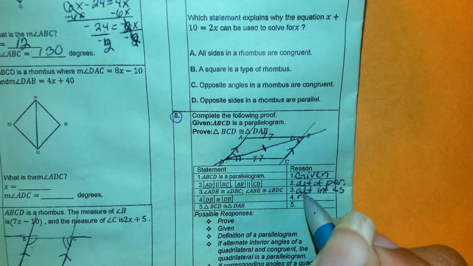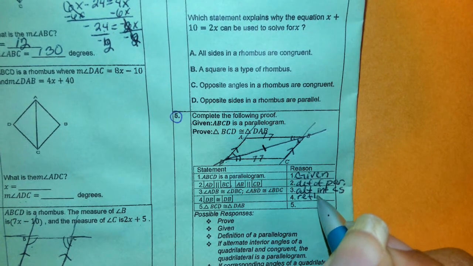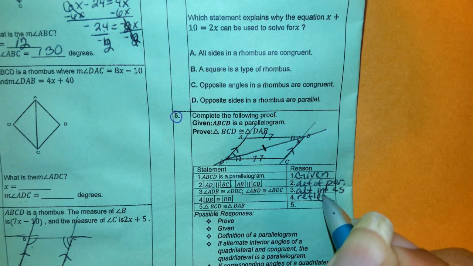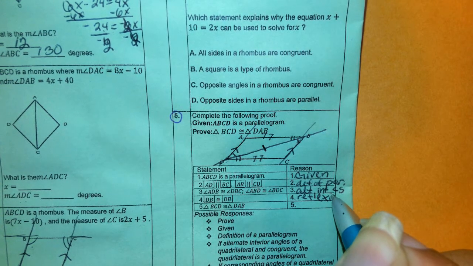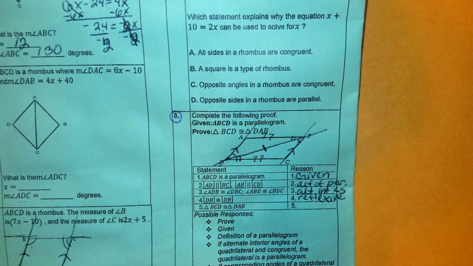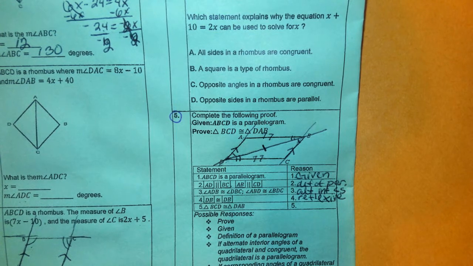Now when you look at your answer choices, the answer choices say reflexive property of congruency. Same thing as just putting reflexive. We just have a limited amount of room.